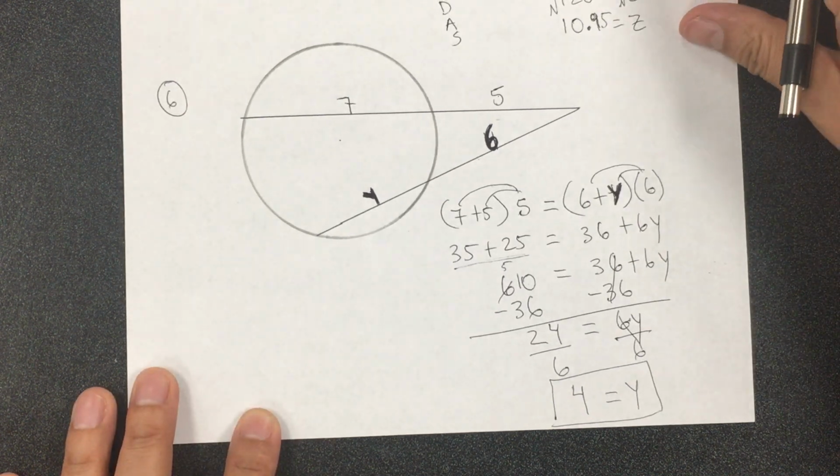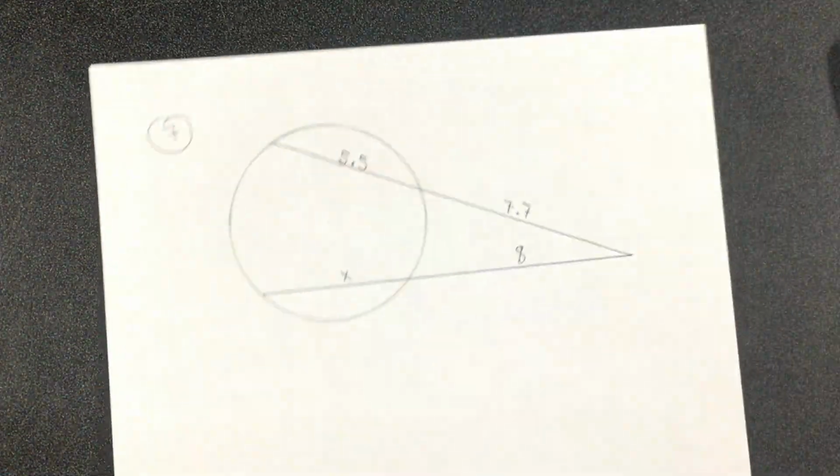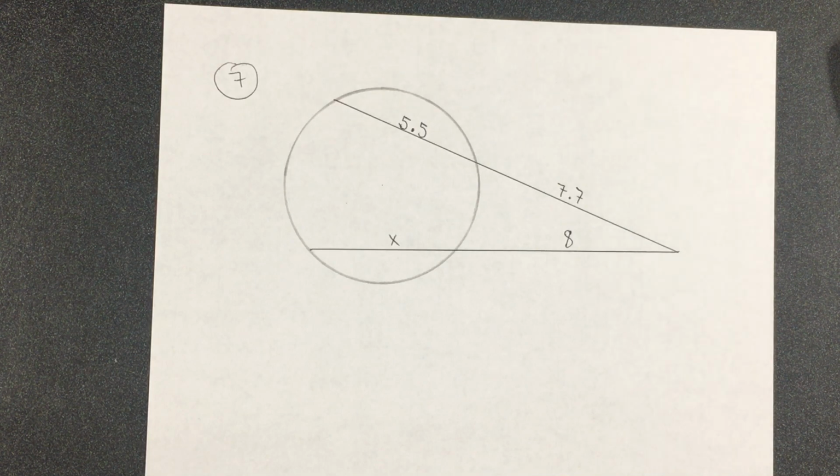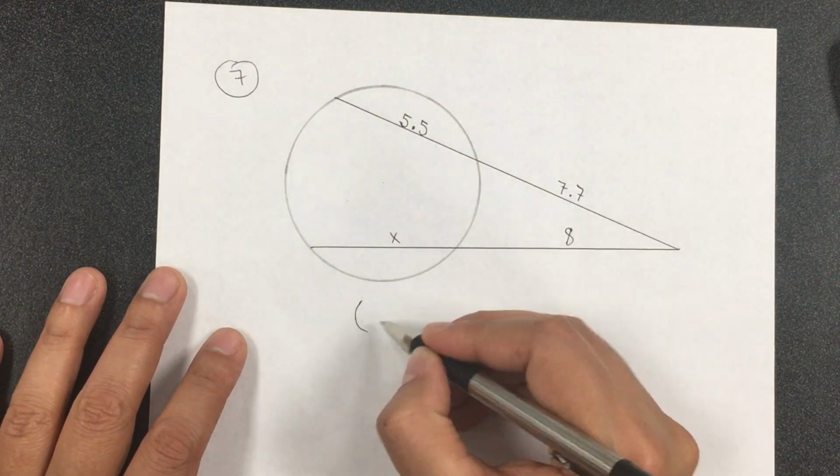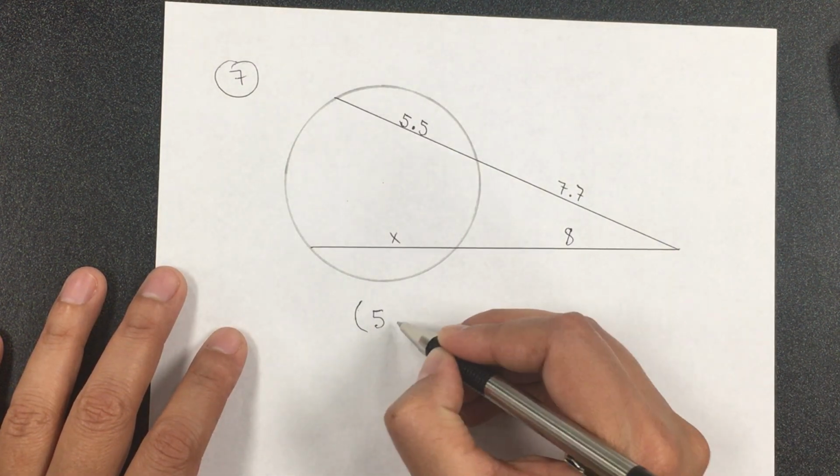Okay, let me do one last one. And so in here, you also have 2 secants, but now we have decimals, which is okay. We love decimals, we love fractions.